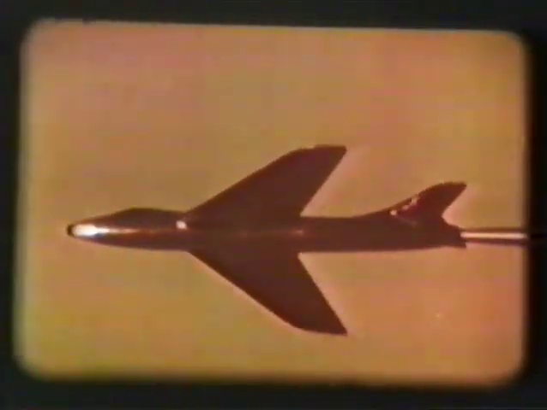This aircraft model is in a high-speed wind tunnel. We can make visible changes in air density around the model as the tunnel airspeed is increased. Regions where the air is being slowed down and becoming denser appear red. Regions where it's speeding up and becoming less dense appear blue.